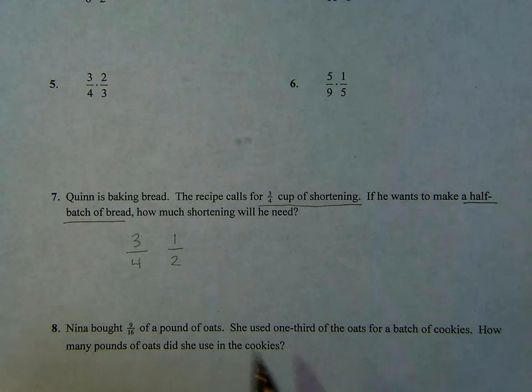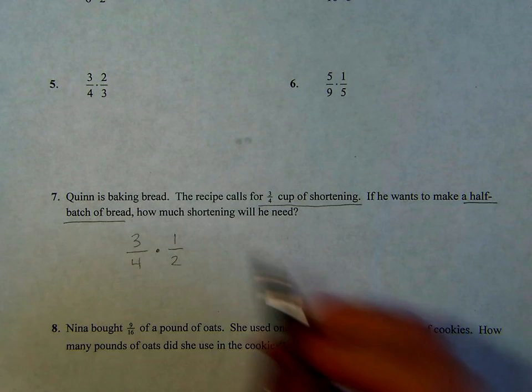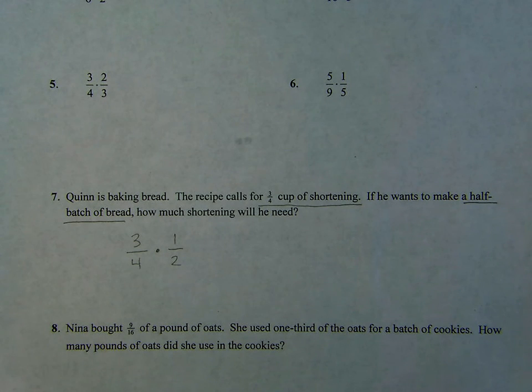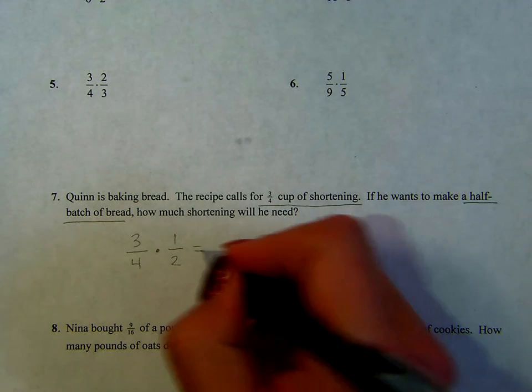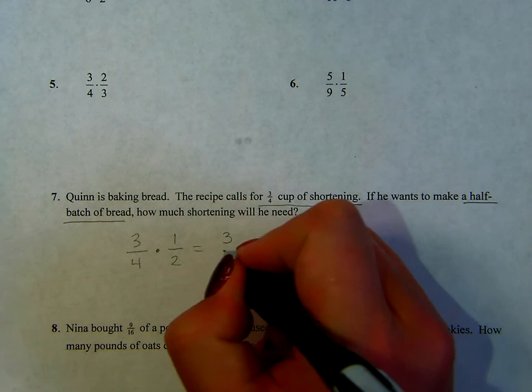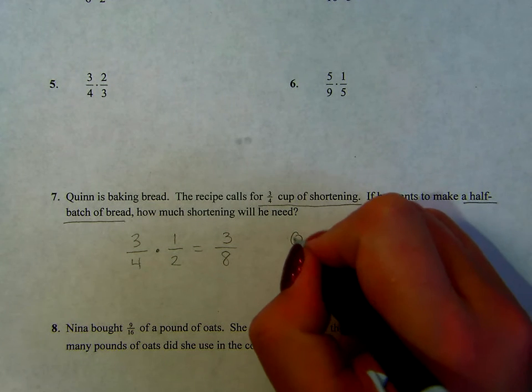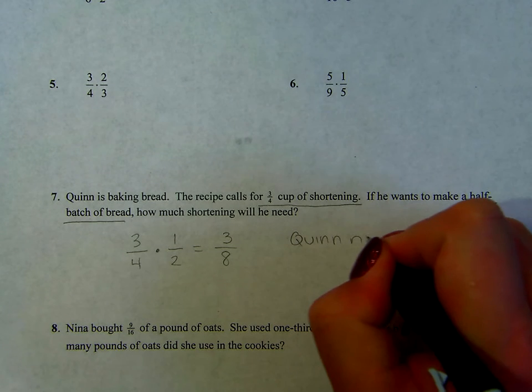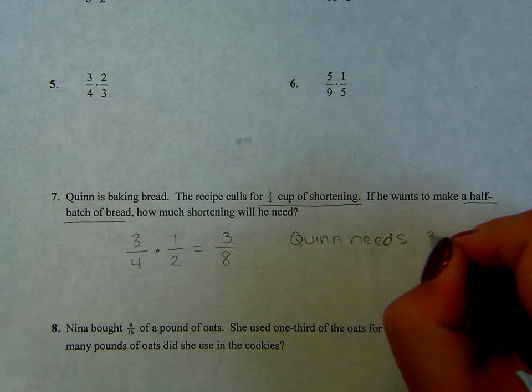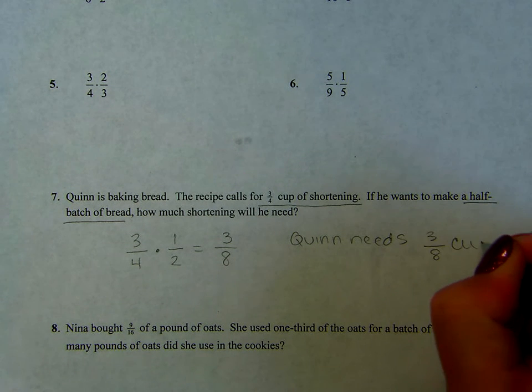Here, once again, this was a multiplication problem, so I'm now going to multiply across. That's going to give me 3 over 8. Now, because this is a word problem, you must include words in your answer. So we are going to state, Quinn needs 3/8 cup of shortening.